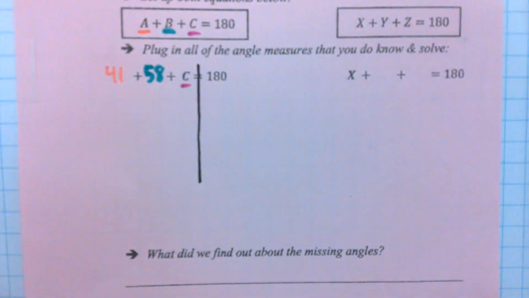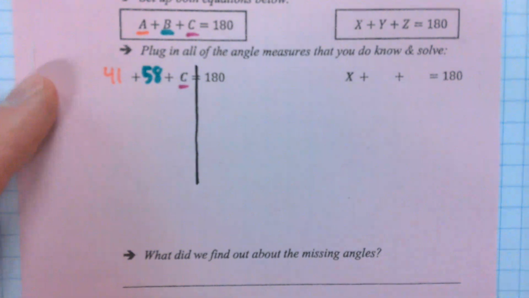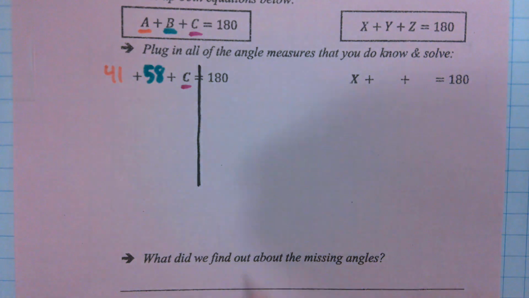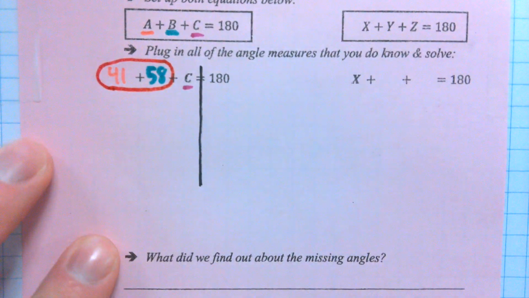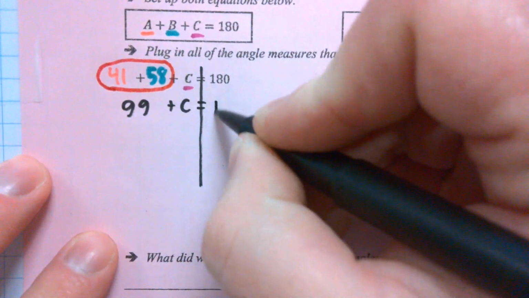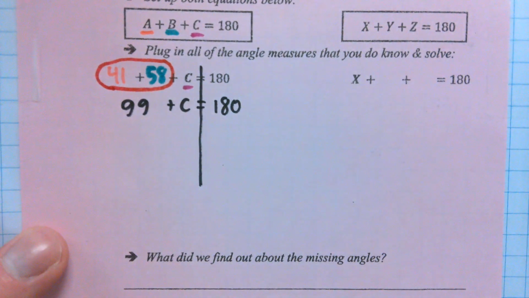If I want to get C all by itself, what do I need to do first? Even before we subtract, there's something we can do. Combine like terms. Exactly. What is 41 plus 58? 99. Plus C equals 180.